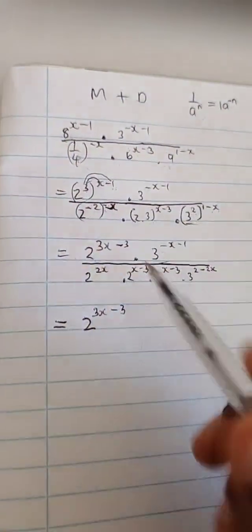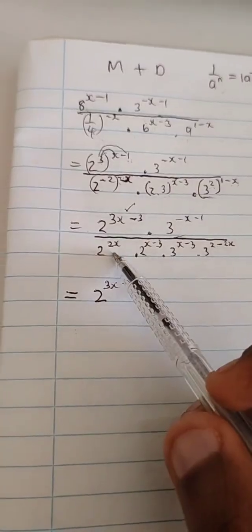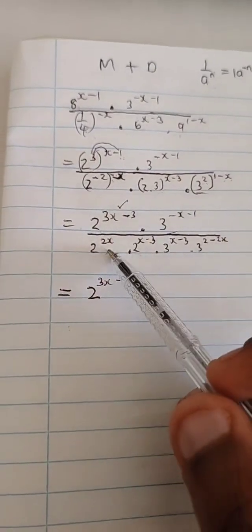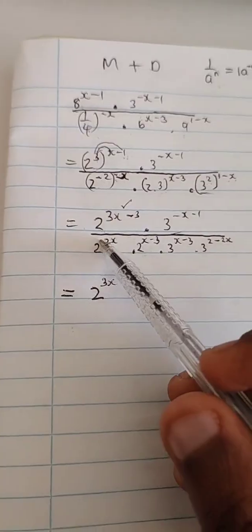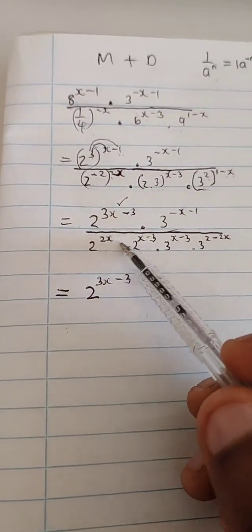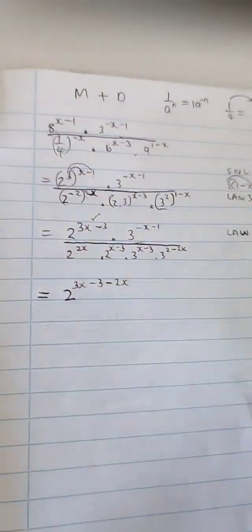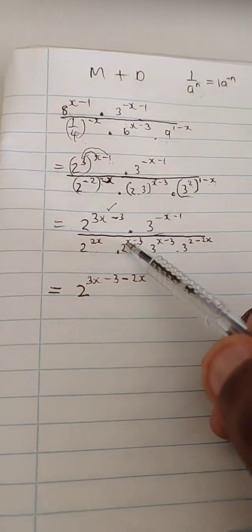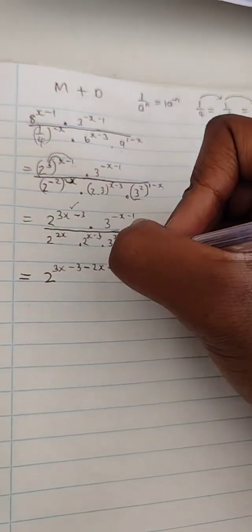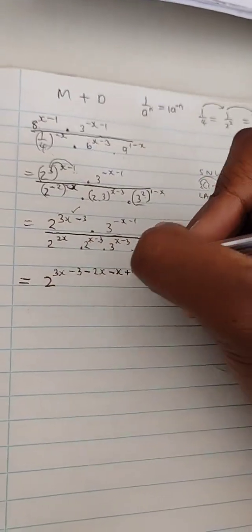3x minus 3. We've accommodated that. Done. Remember, when we go down and collect the exponents for base 2 in the denominator, what happens? There's a sign change, because that's like taking this exponent to the numerator. 2x will become negative 2x in the numerator. X and minus 3: this x is positive, so it becomes negative x. This negative 3 becomes positive 3.